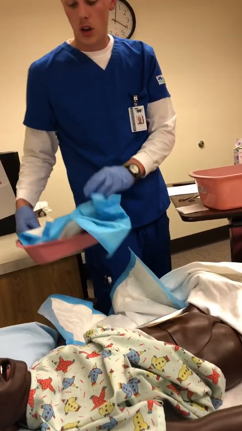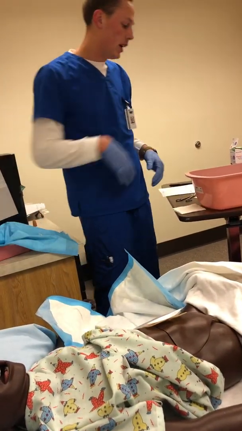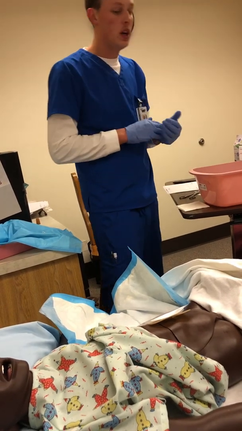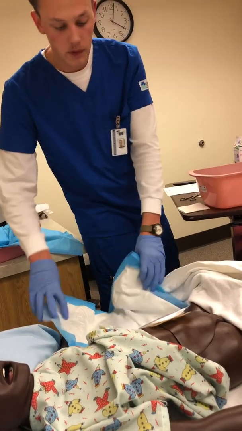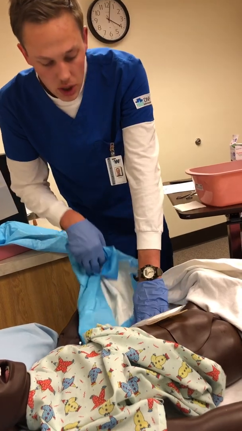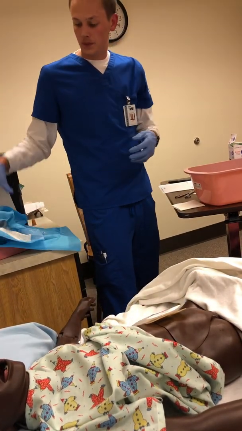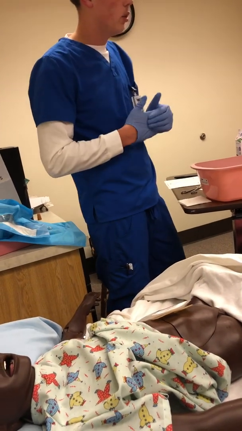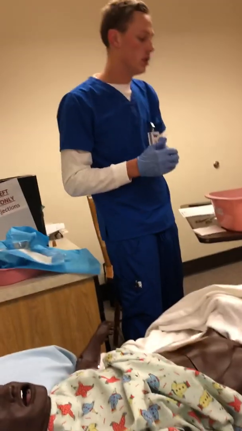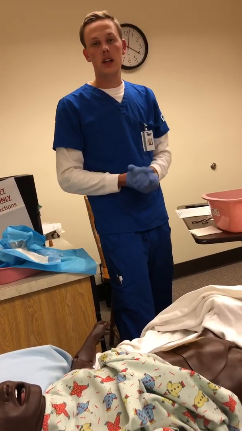So once this is all thrown away per facility policy, I can clean up my mess in the patient's room. I can make sure that they're feeling well and positioned good in the room, and that they don't need anything from me, and I can go back to the nurse's station and chart. And that is the end of the skills video.